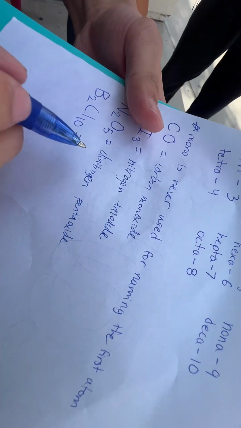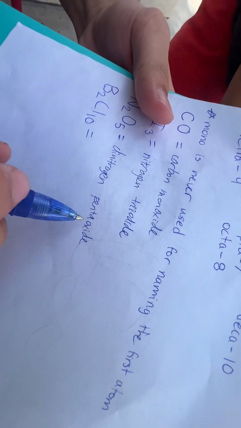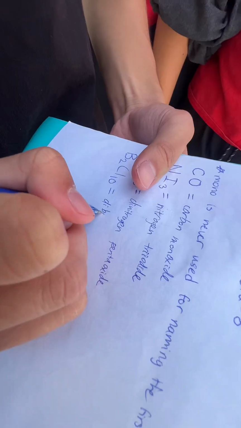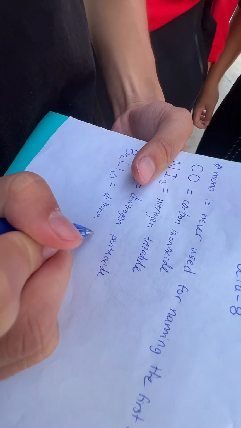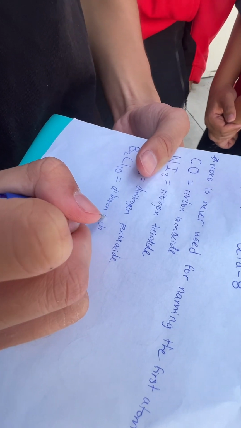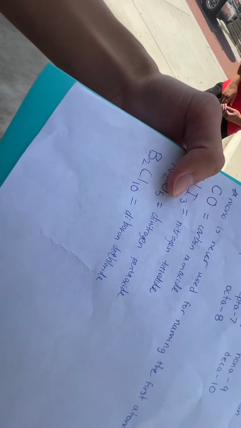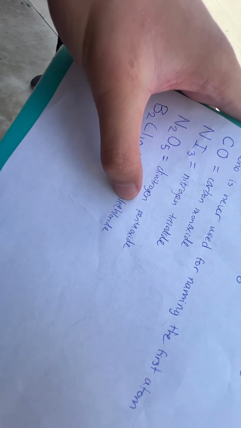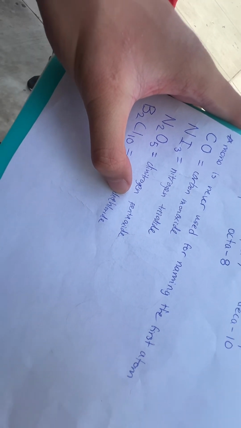For the next example, nitrogen has 2 atoms and oxide has 5. And the last one, boron has 2 atoms and chloride has 10, which gets deca, which represents 10: diboron decachloride.